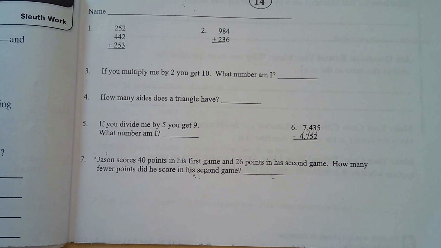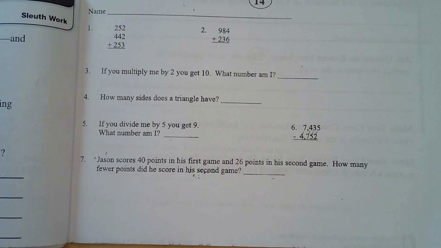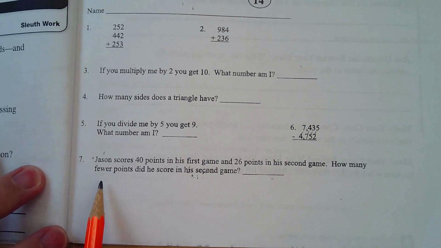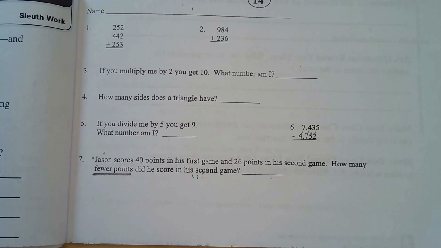And finally, Jason, I like this problem already, scores 40 points in his first game, 26 in his second game. How many fewer, that tells me we're comparing, right? How many fewer points did he score in his second game? All right, everybody, good luck.